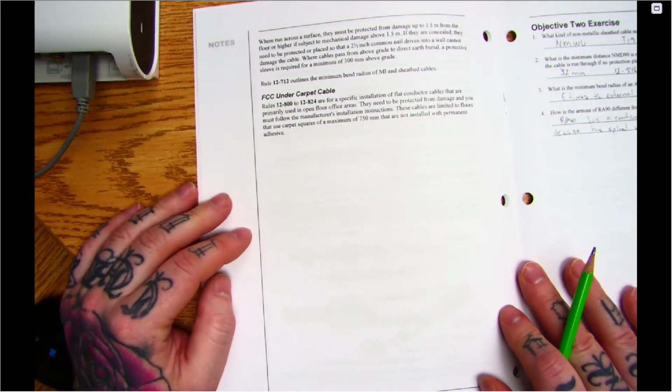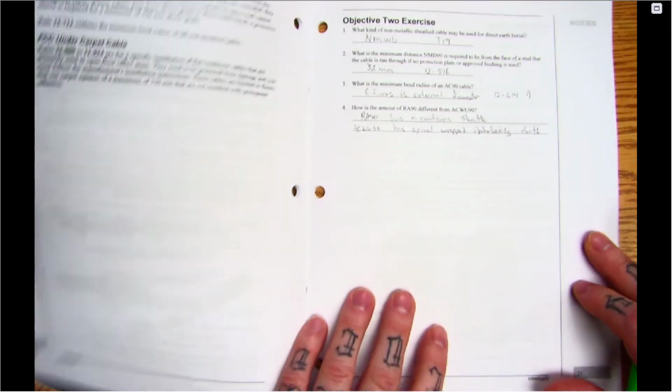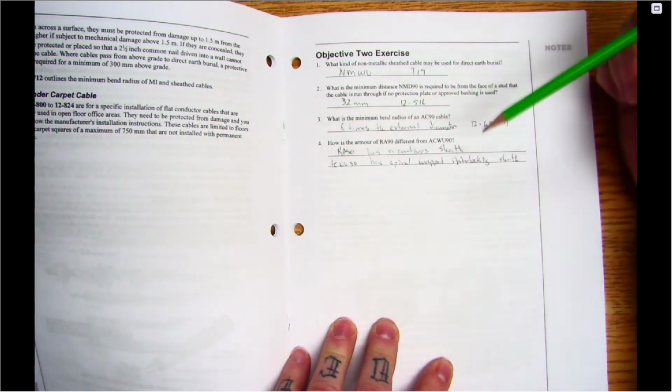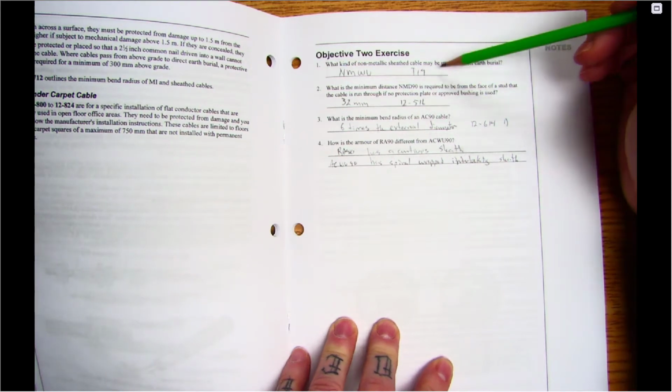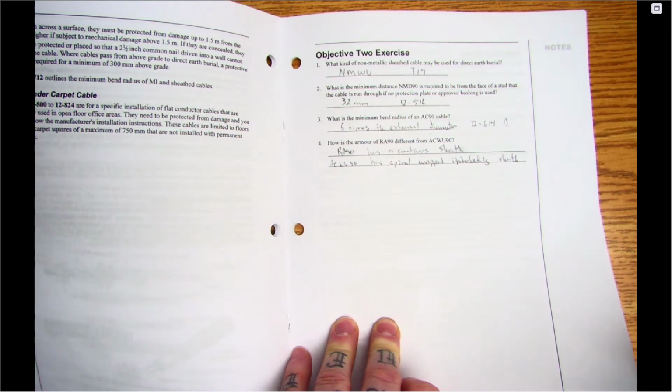And then FCC under carpet cable, and a little application. Again, if there is a rule, some of the stuff you find right in the module. There's a rule for that, and this is in the module, but also Table 19. We'll show you that.